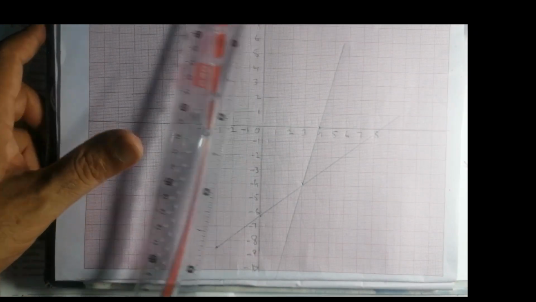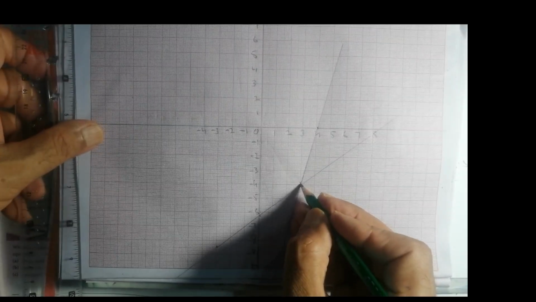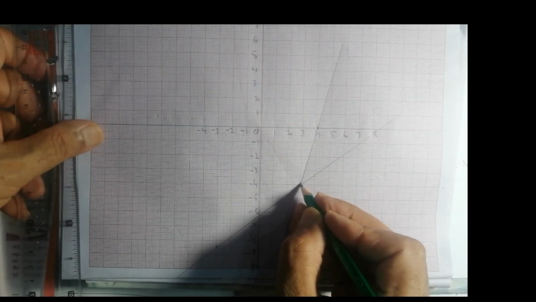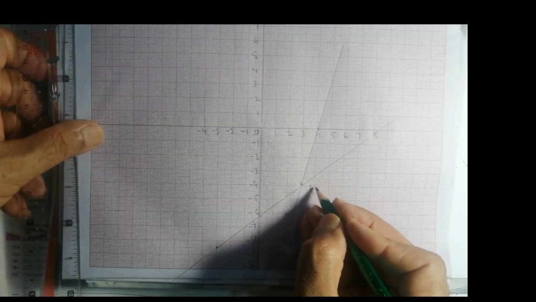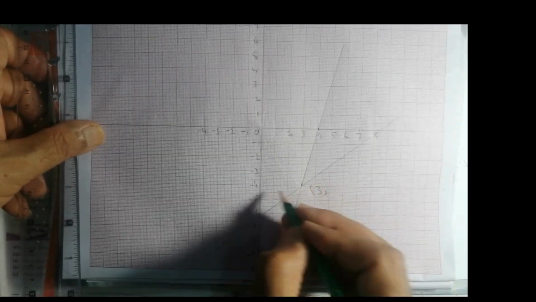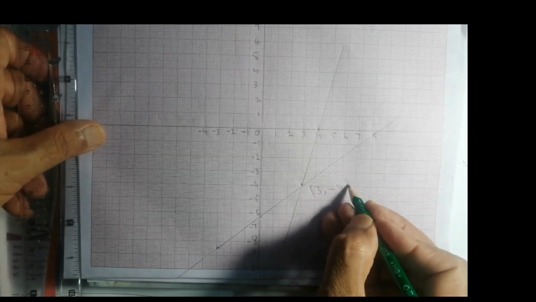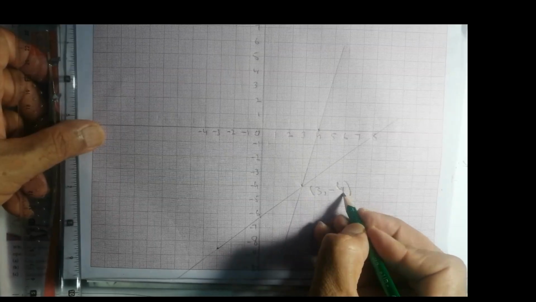And what is the solution? The solution is the point of intersection of both the lines. For this point, the x coordinate is 3 and the y coordinate is minus 4. So (3, minus 4) is the answer for this one.